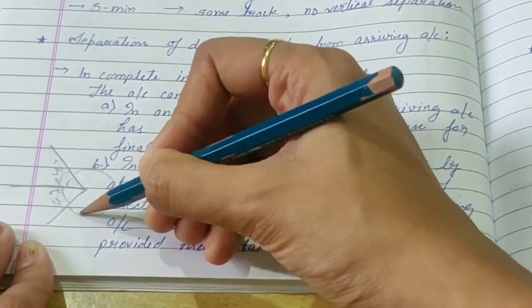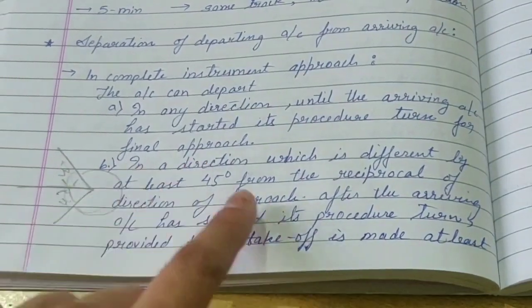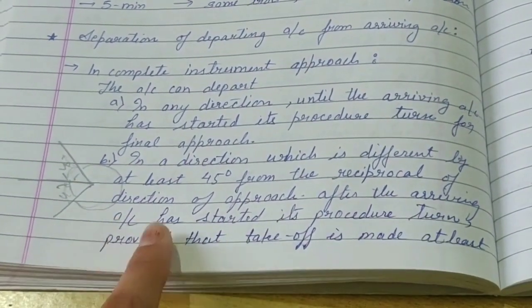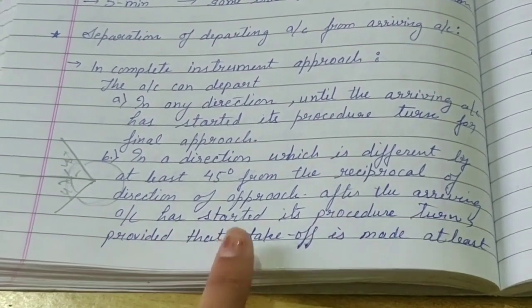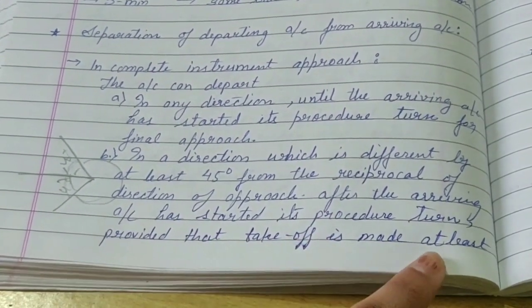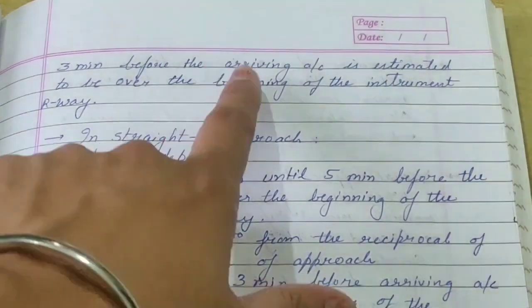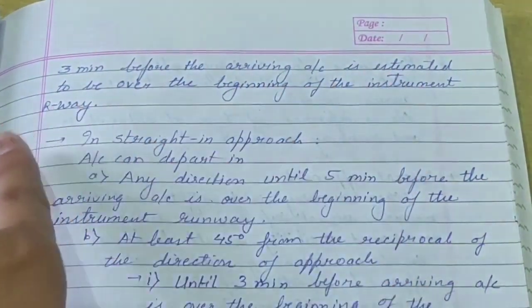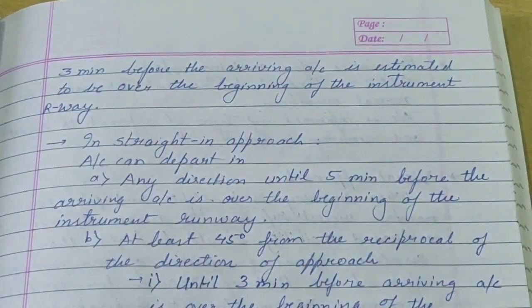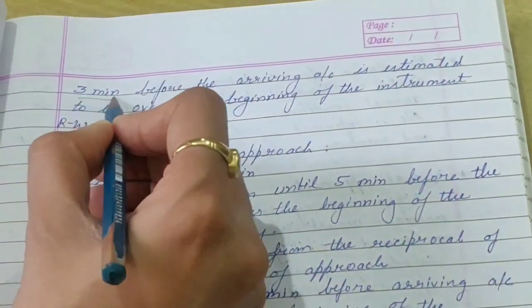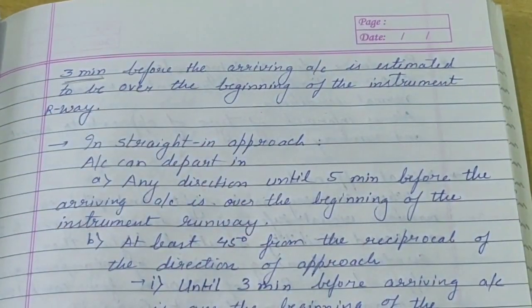In these other areas it can take off, after the arriving aircraft has started its procedure turn, provided that the takeoff is made at least 3 minutes before the arriving aircraft is estimated to be over the beginning of the instrument runway. So in this case, 3 minute separation has to be maintained.